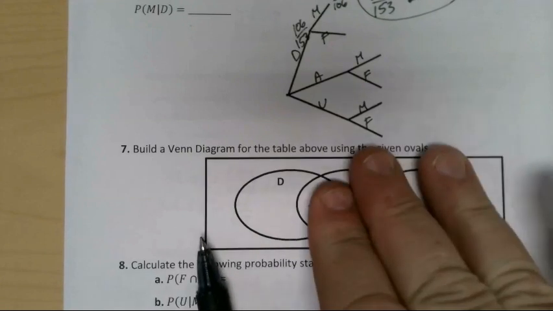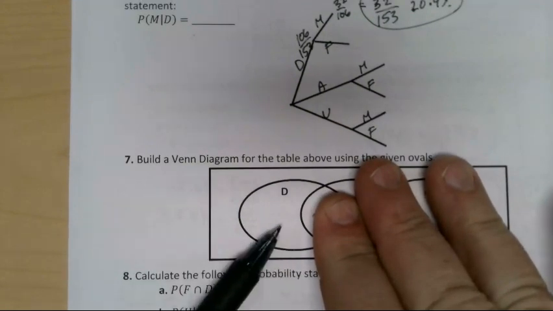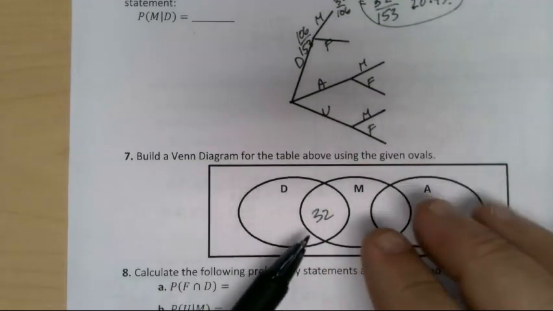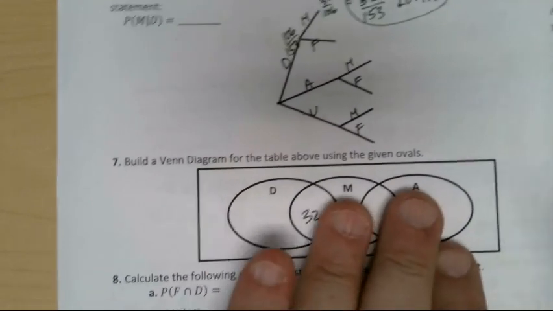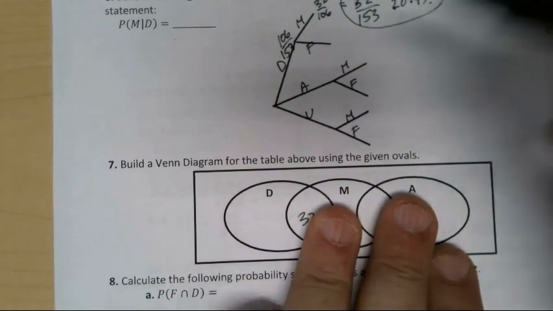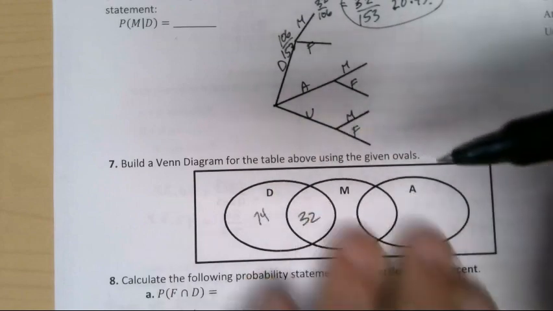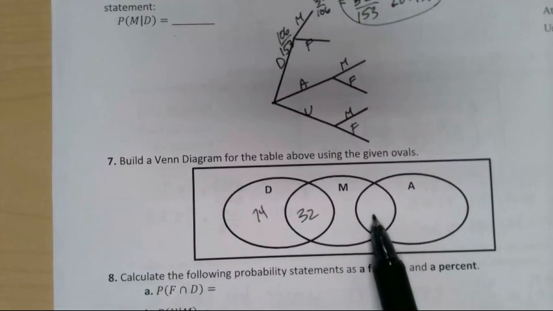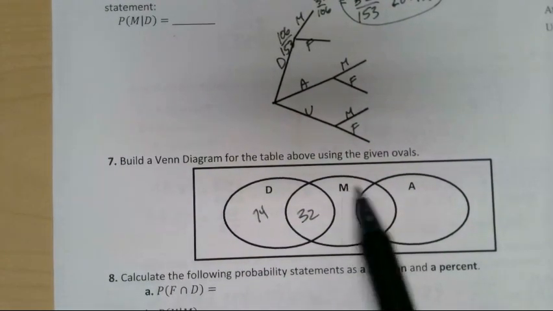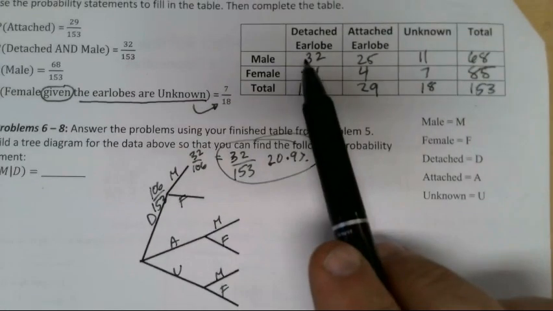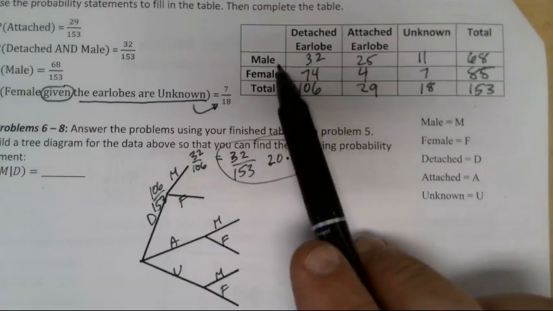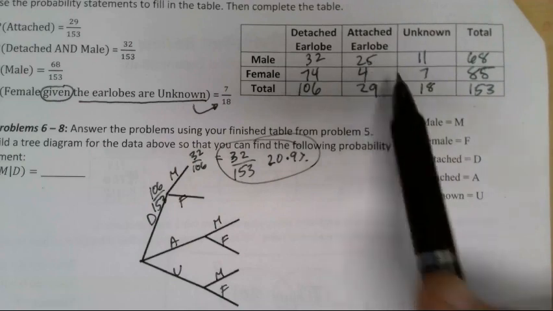These people are detached, but they're not males. Well, if they're detached and not males, that means they're the detached females at 74. Okay, fill in this one. Males and attached. Well, in males and attached, that's the 25.